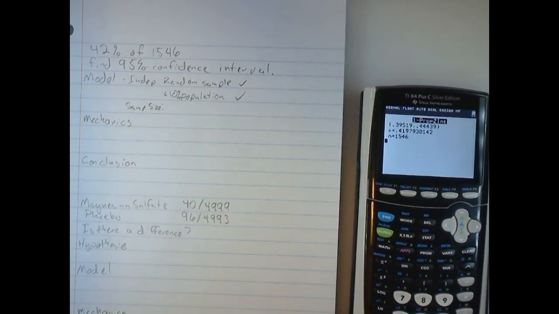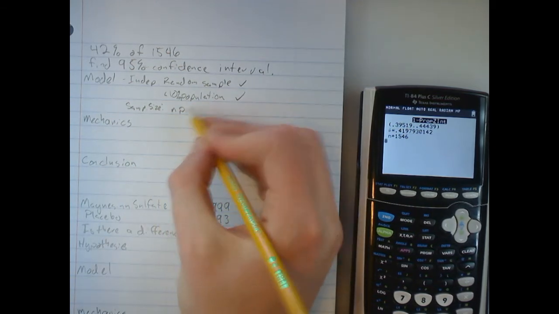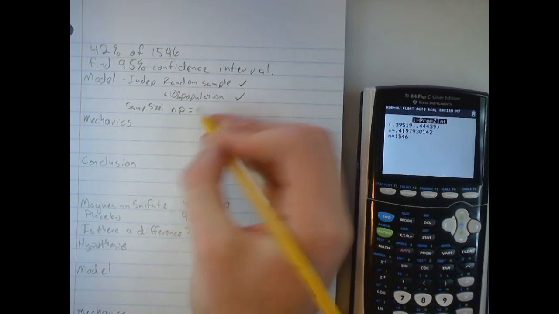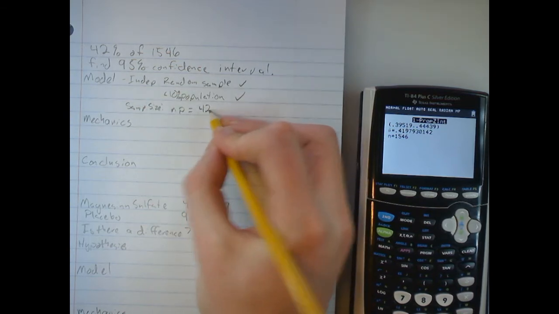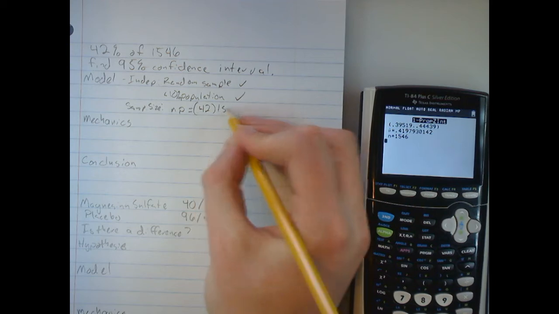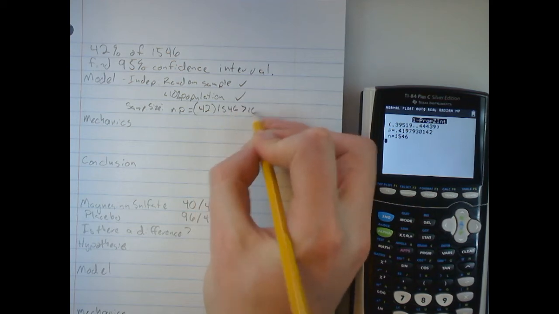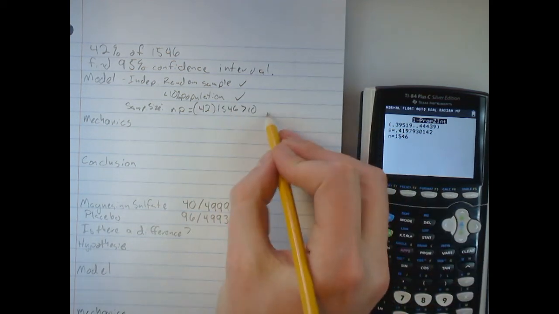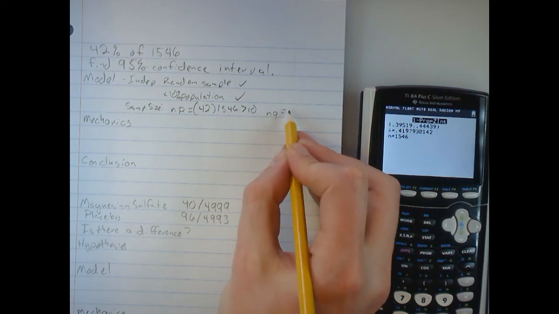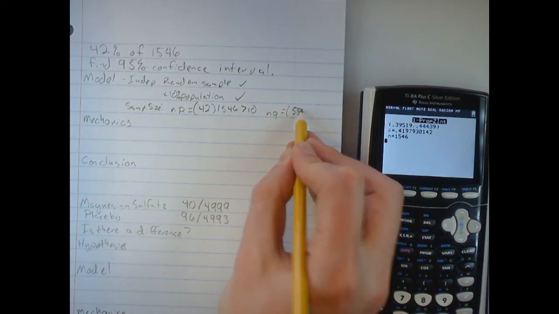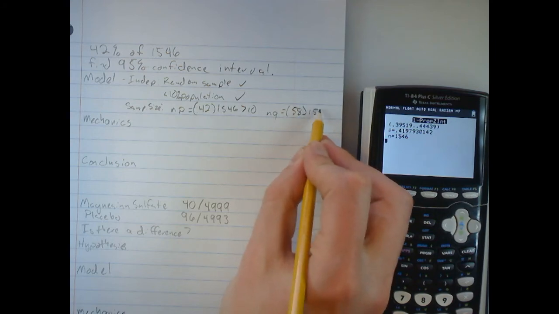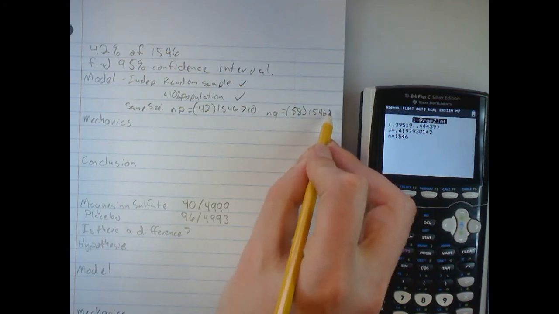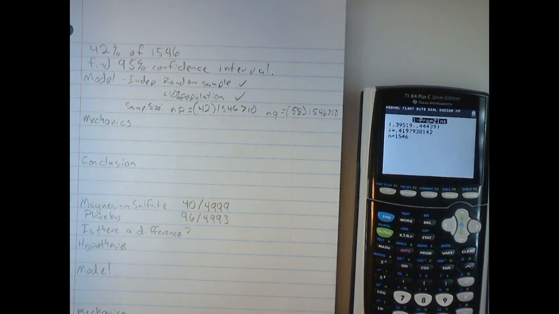So we need np to be greater than 10, which is 0.42 times 1,546, and nq, which is 0.58 times 1,546, to be greater than 10.